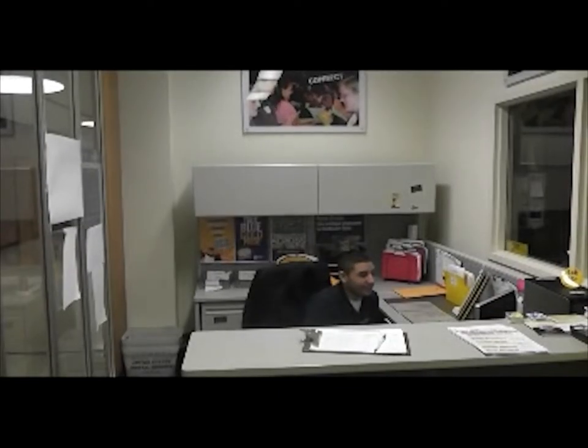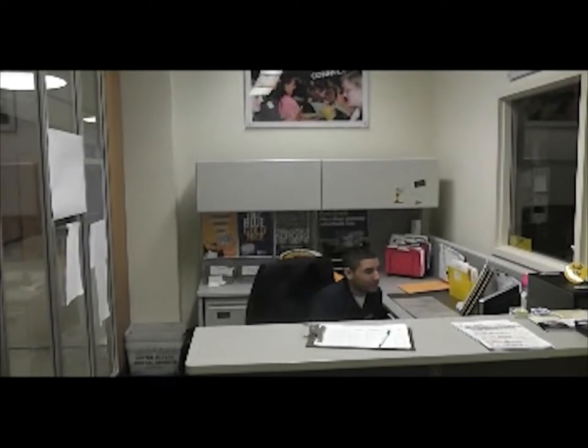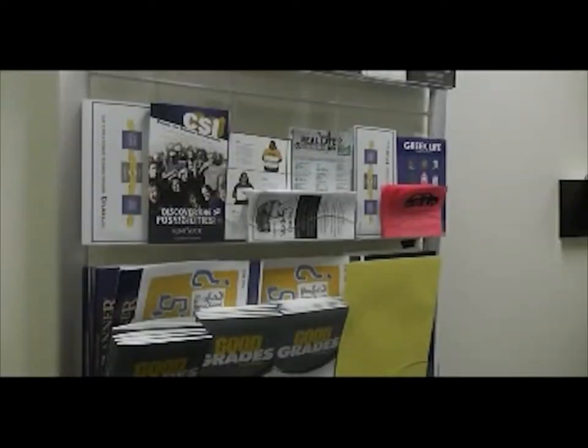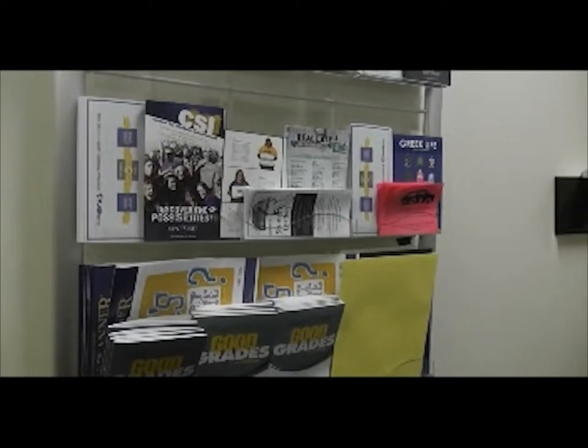Targeting certain departments will help with your outreach efforts. Research has shown that students in architecture, nursing, and psychology are most likely to use library resources.